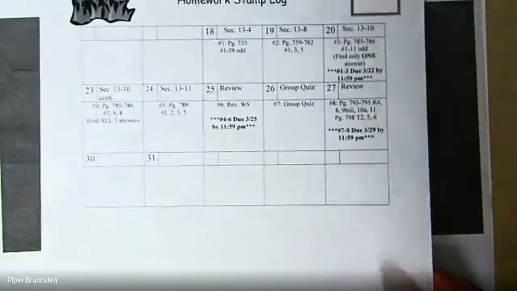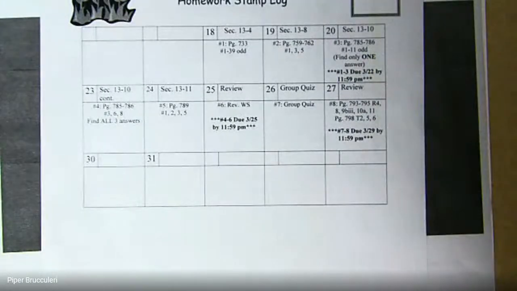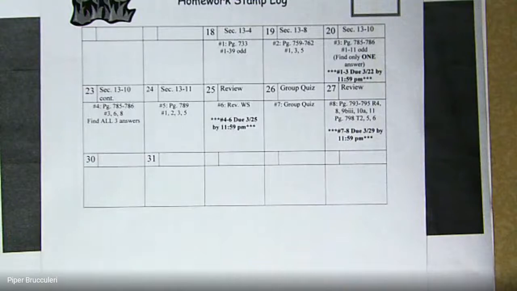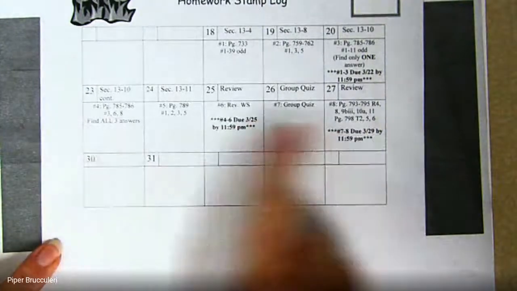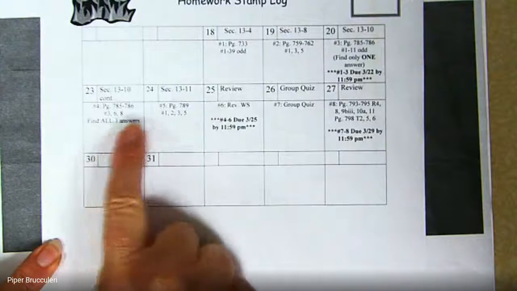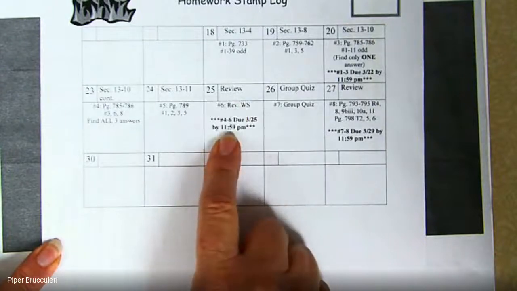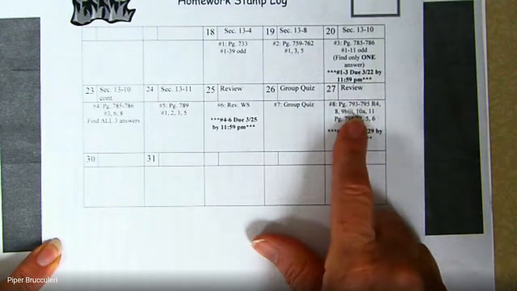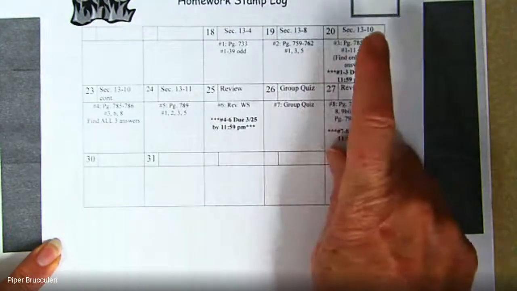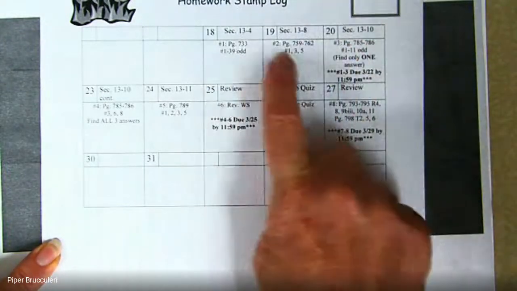Here's your log. Have you picked that up recently? I know it's been a weekend and today's Monday, but we need to focus on a new week. So you can see we have these three homework, 1, 2, 3, and that'll be a review sheet. Then there's a group quiz, and we have another review homework. So you did these three. That was our first three homework that we took.